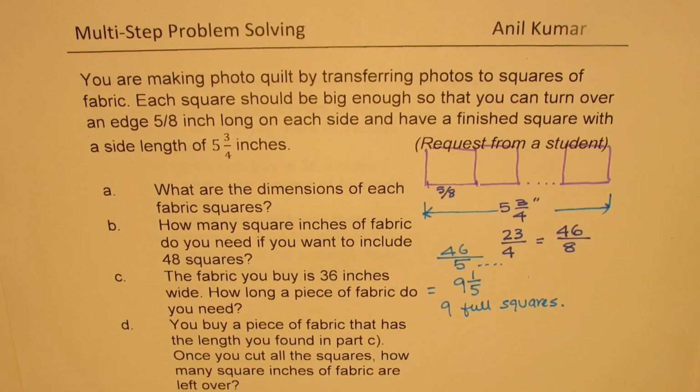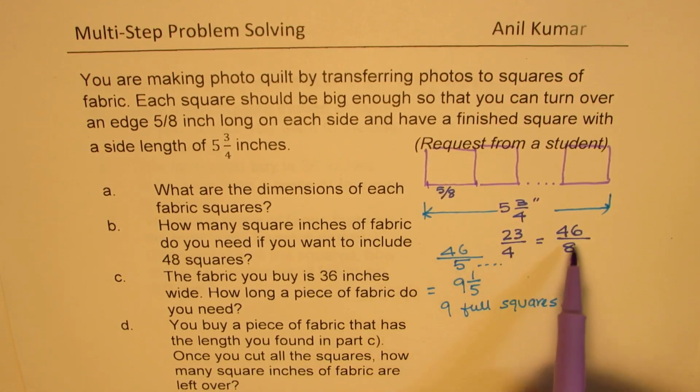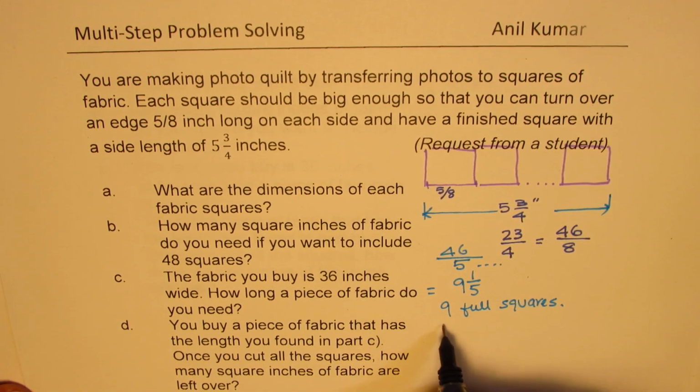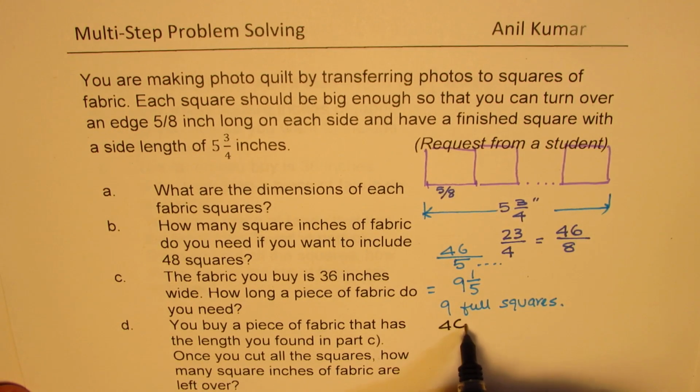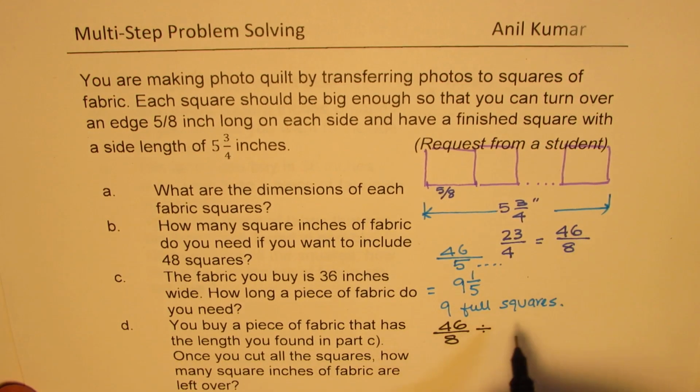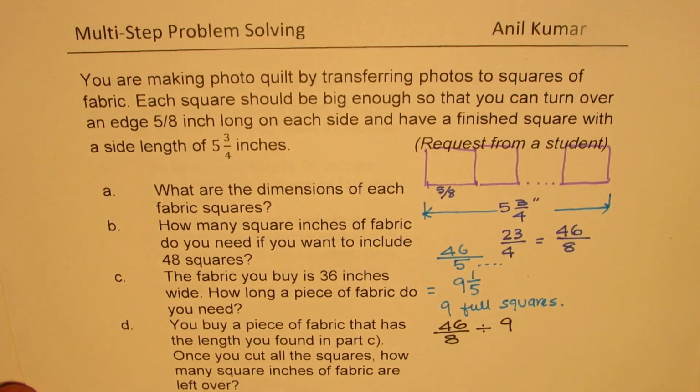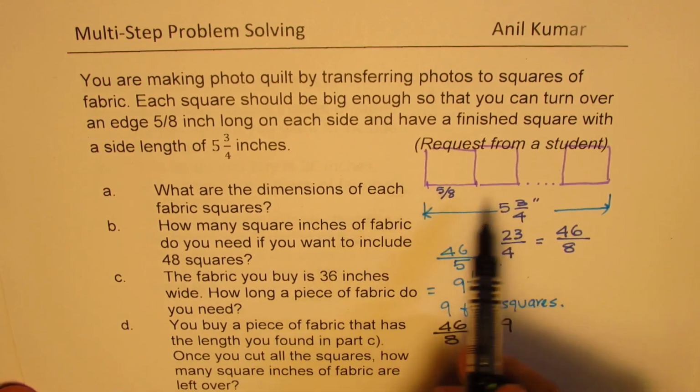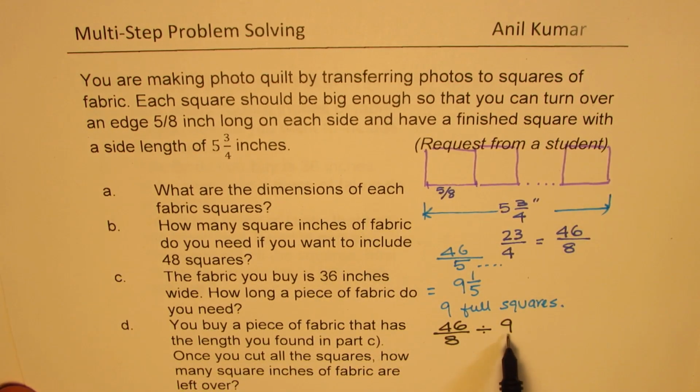Now, what you need to work out is, if the total length is 46 over 8, what is the length of each? We have to divide this equally into 9 squares. The whole length is divided into 9 equal parts to get the dimension of each fabric square.